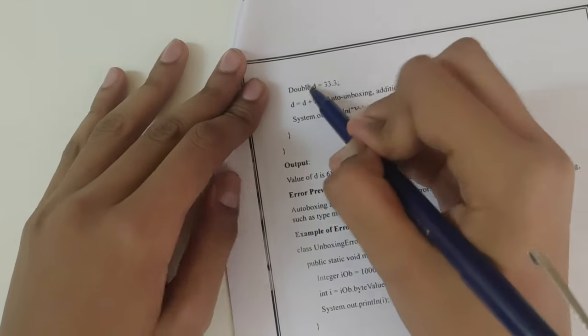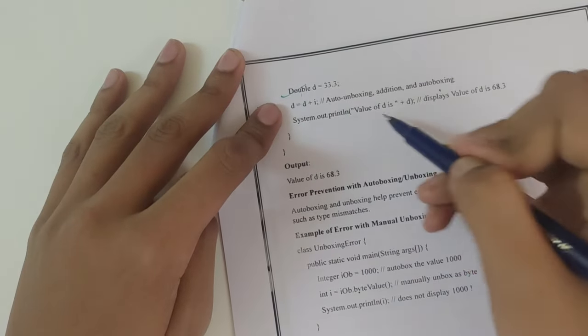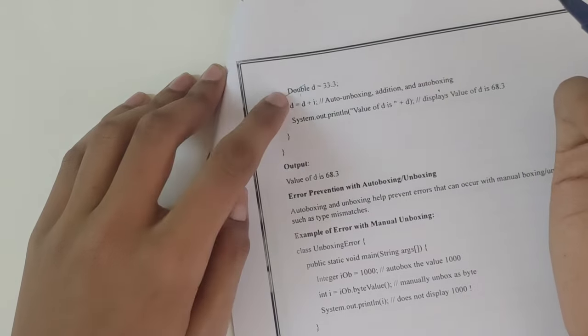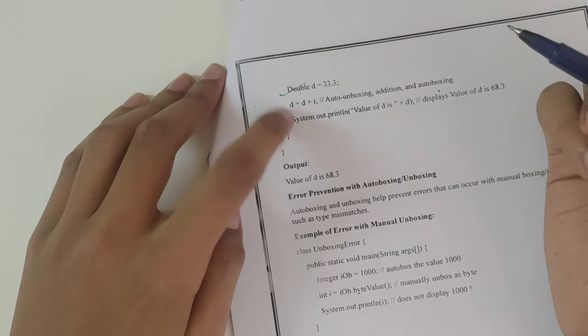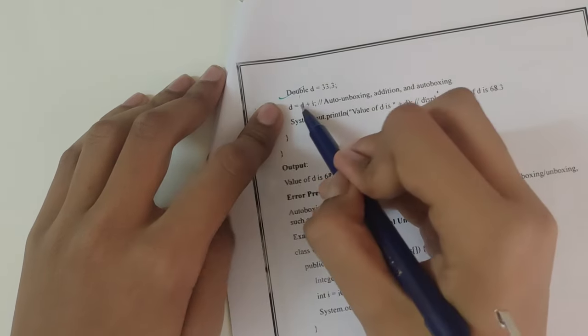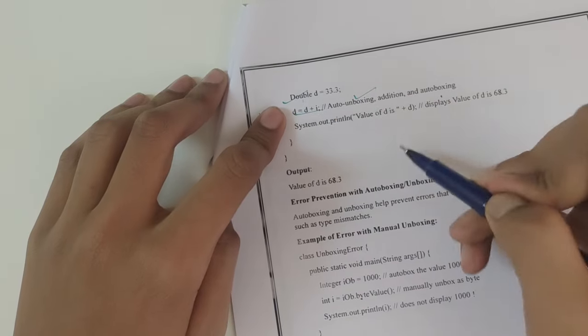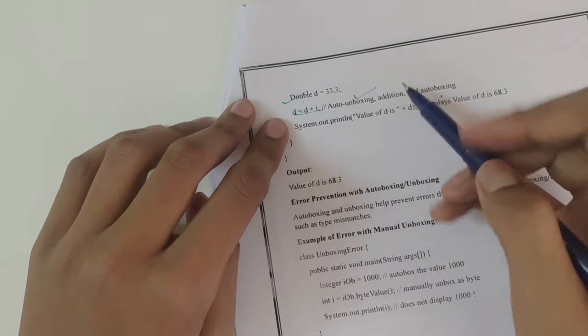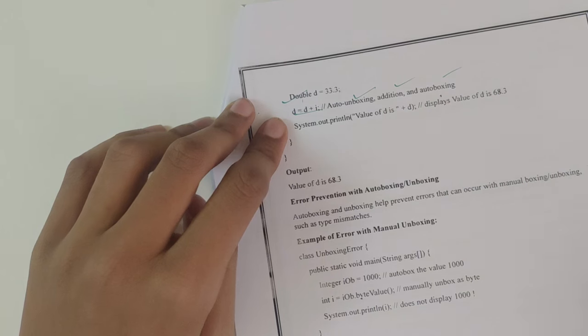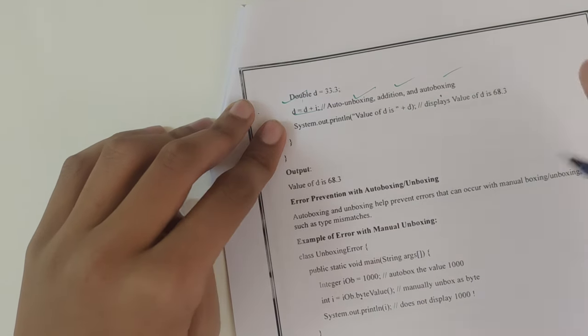Then we have taken double D as 33.3. Then you can see one was integer, one was double. Now if I want to add this integer and double, D equal to D plus DA, that is auto unboxing which you are doing. First we are unboxing the value, then you are performing the addition, and then auto boxing it back again.